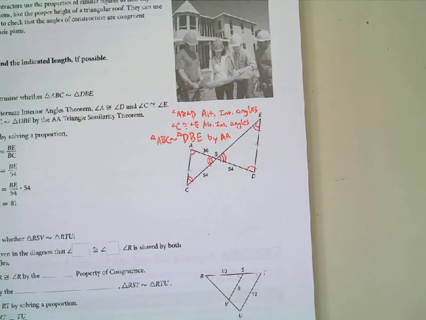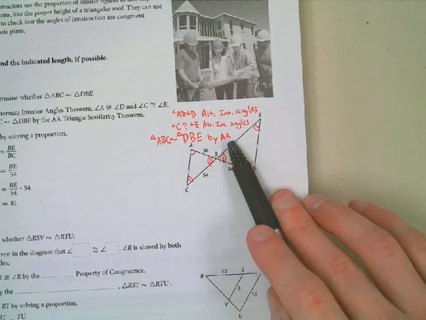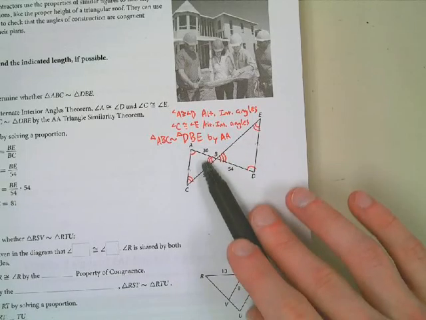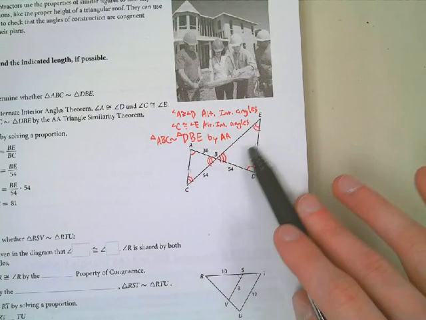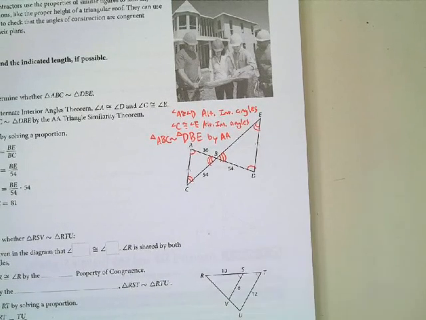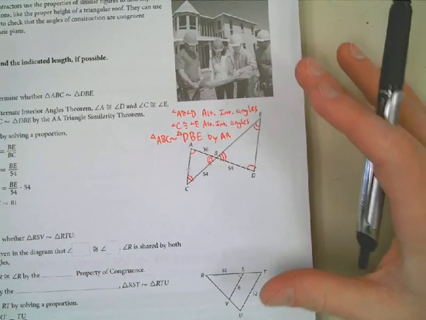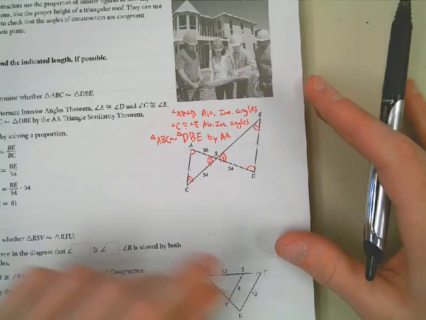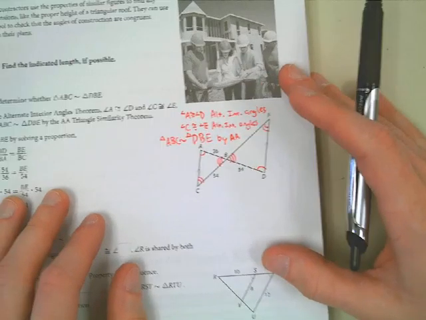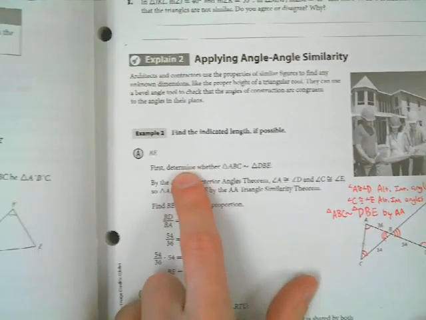How can you say it's similar? Because we have angle-angle similarity there. We have at least two angles of this triangle congruent to at least two angles of this triangle, so it's similar. Okay? Now, we're not done yet. That was just the pre-work. We had to first determine if the two triangles were similar. We weren't told they were, so we had to say that. But we still want to find the length of BE.